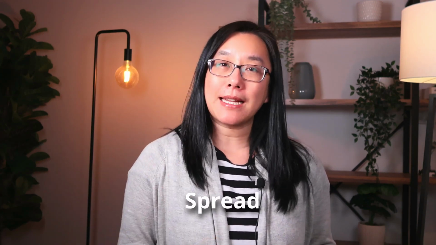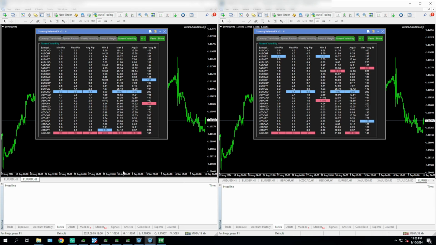Spread. Here is a tool that I've got that has been running for a few hours, so I can monitor both the spreads on Darwinex and my FX markets. Unfortunately, I am not eligible for FXTrading.com, so I can't compare their spreads. On the left here, I've got my FX markets, and on the right here, I've got Darwinex, and I'm using the currency selector by Expert Forex. What we're looking for is this column here, where we've got the list of symbols. I've got the 28 Forex currency pairs and gold at the bottom, and then we're looking at the average pips.